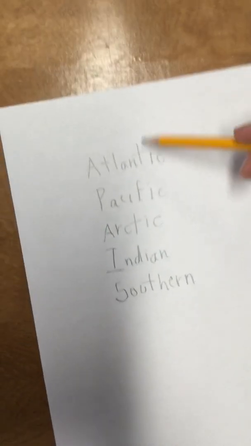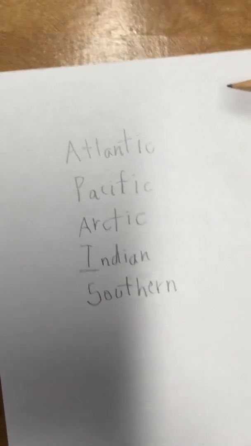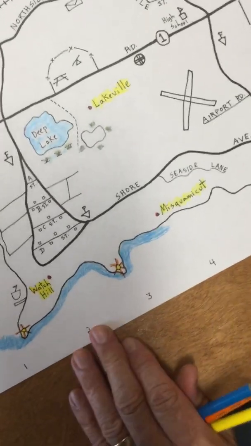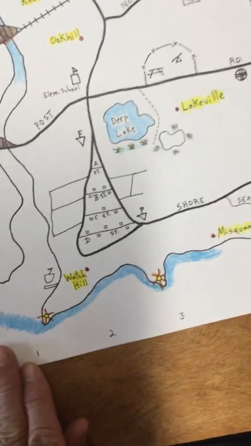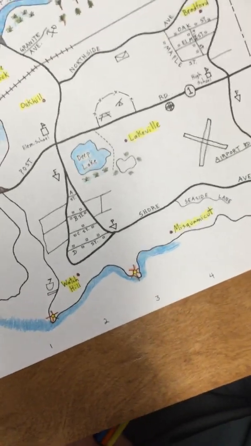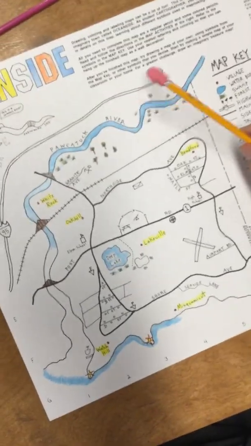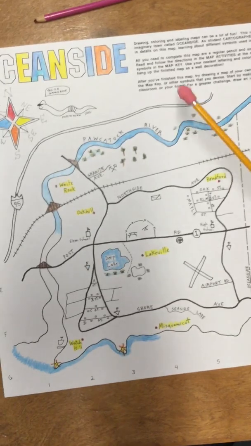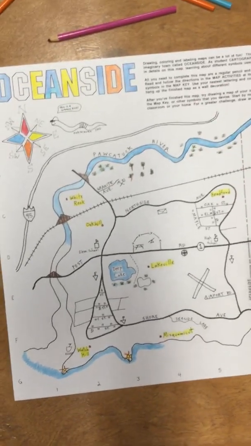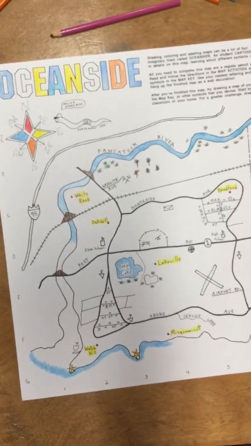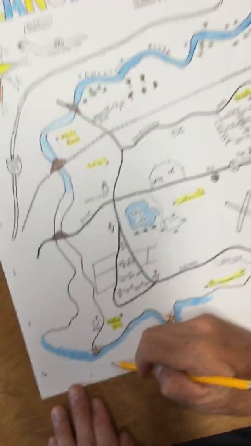Now, you can pick from any one of those oceans if you want to label this ocean on your map. I am going to go with Atlantic. And I think that makes sense because, as I talked about earlier, this town of Oceanside is based on a real place that happens to be along the Atlantic Ocean. So I'm going to stick to that.